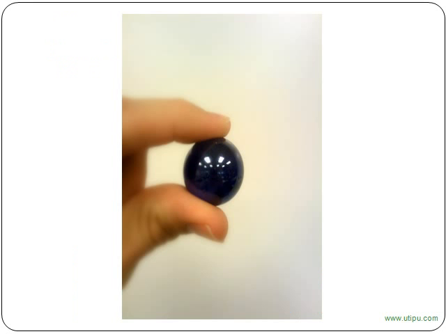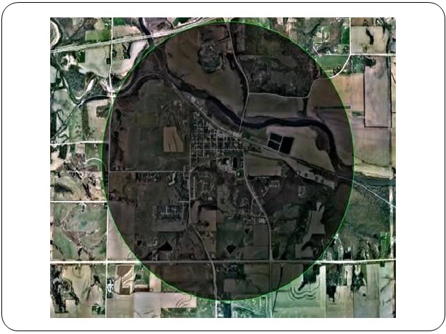Just to give you a little bit of a better idea of the size of the atom, let's suppose that if the nucleus were the size of a marble, here's a marble right here, one I'll have in class. If that were the size of the nucleus, then the overall atom size for a hydrogen atom would be larger than the city of Van Meter.